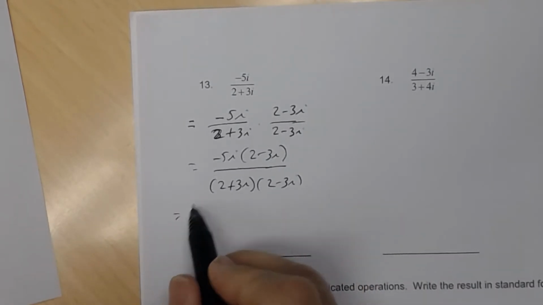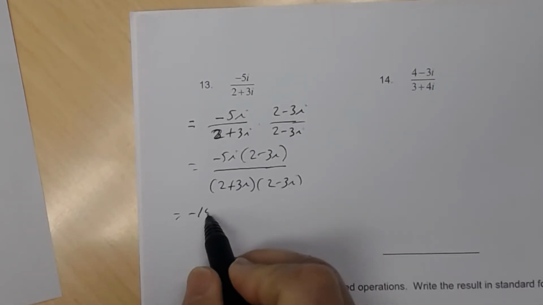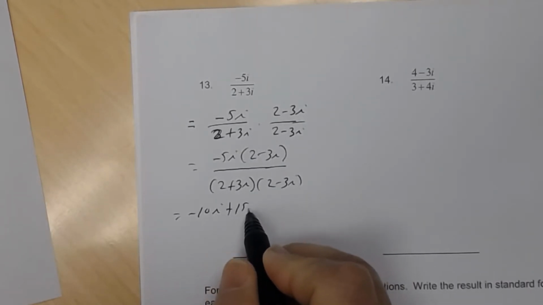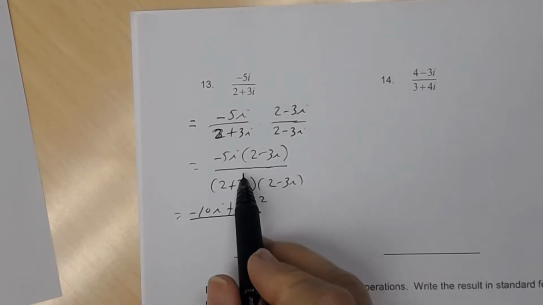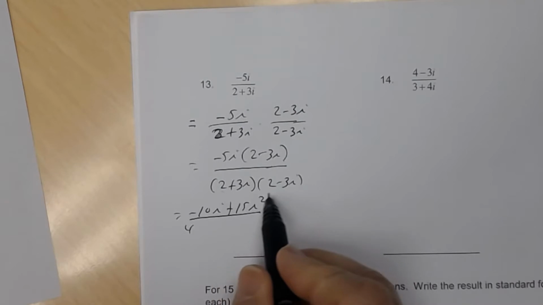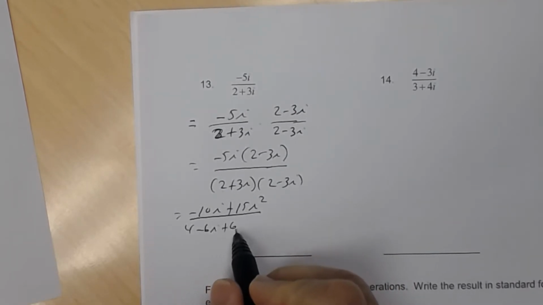Okay, so if I get rid of the parentheses, this will become negative 5i times 2 is a negative 10i. A negative 5i times a negative 3i is a positive 15i squared. Divided by, and then using the FOIL method here, 2 times 2 is 4. The outer is negative 6i. The inner is a positive 6i.